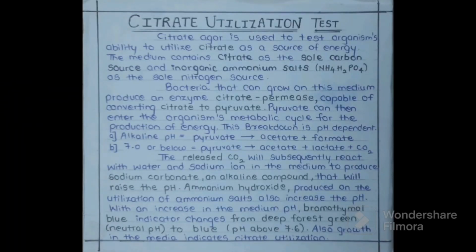The fourth biochemical test is the citrate utilization test. Citrate agar is used to test the organism's ability to utilize citrate as a source of energy. The medium contains citrate as the sole source of carbon and inorganic ammonium salts as the sole source of nitrogen. Bacteria that can grow on this medium produce an enzyme, citrate permease, capable of converting citrate to pyruvate.